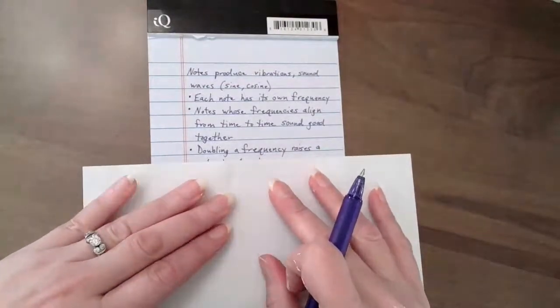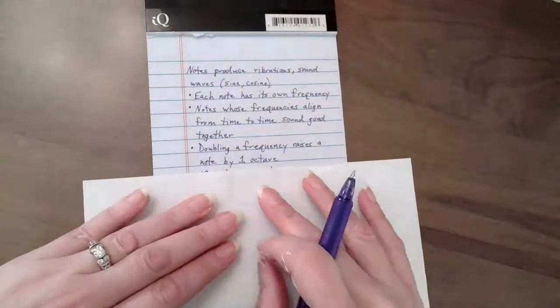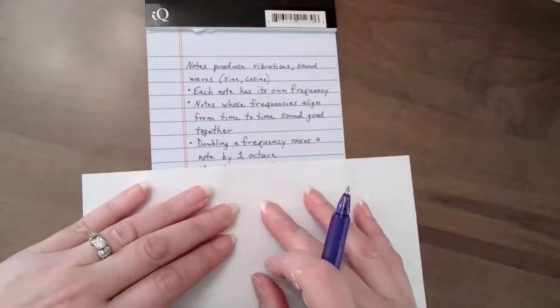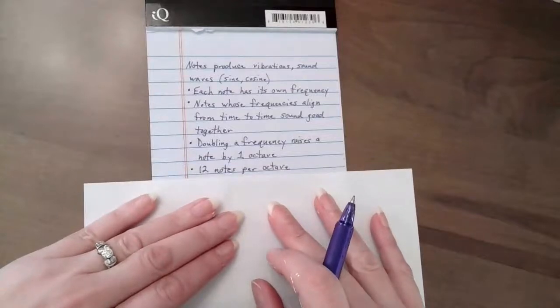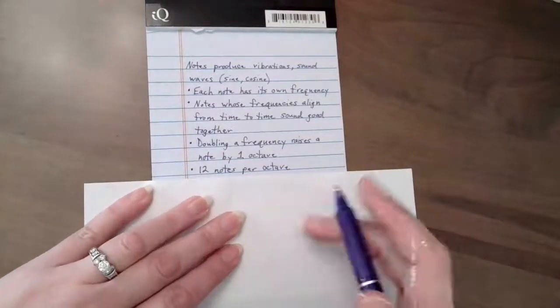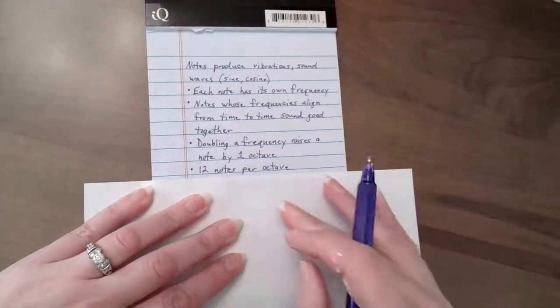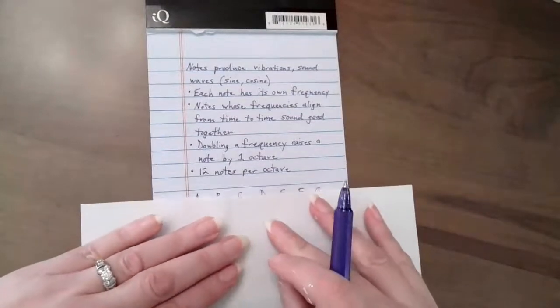If you double a frequency, it raises the note by 1 octave. All right, so what do I mean by that? I'm going to come right back with an example here in a moment. And there are also going to be 12 notes for every octave. I know that sounds weird. Octave usually means 8. Why are there 12 notes? Ask a music teacher. They'll tell you.